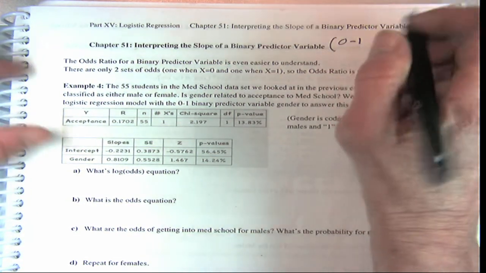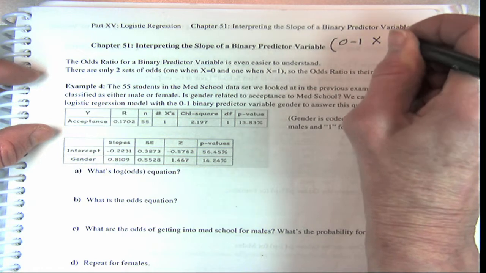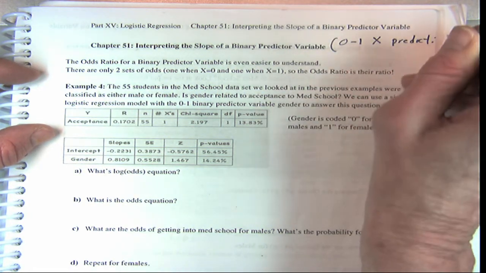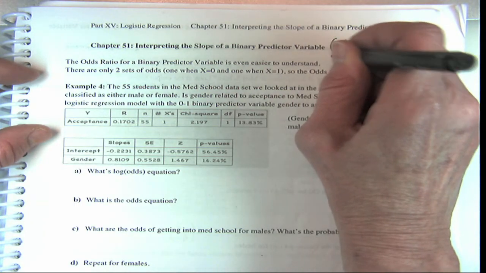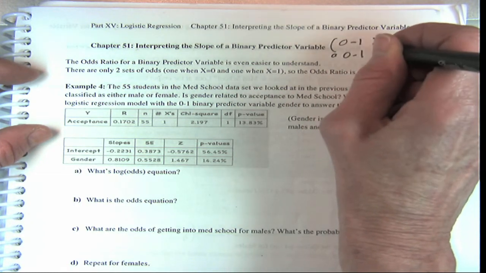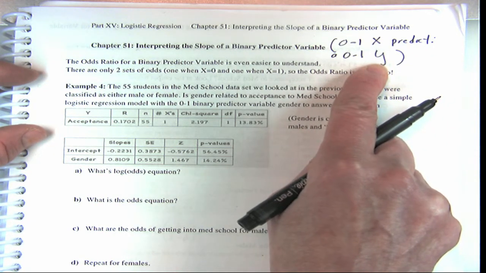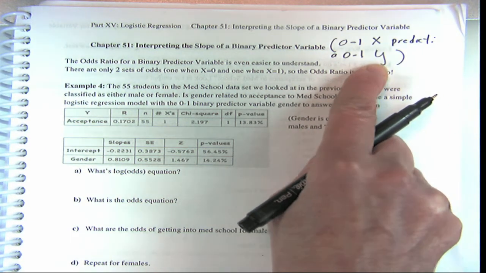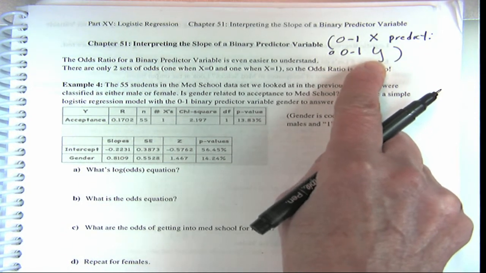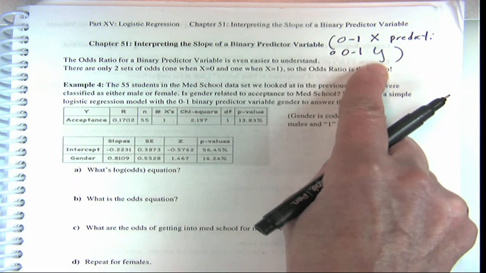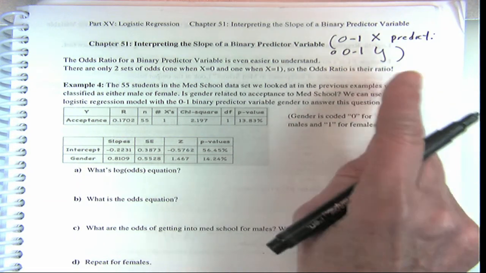We're going to do gender, x predicting a 0, 1 y. And in this example, the 0, 1 y is what? It's whether we're continuing with our example of getting into med school or not. So it's acceptance or not acceptance, 0, 1, and we're predicting it by gender.